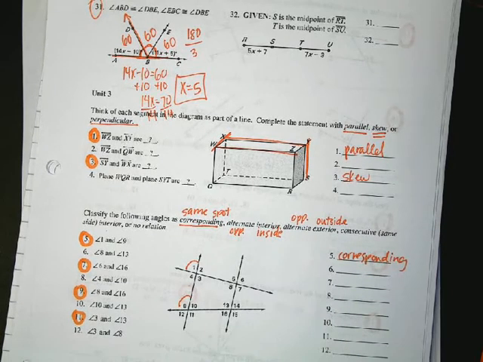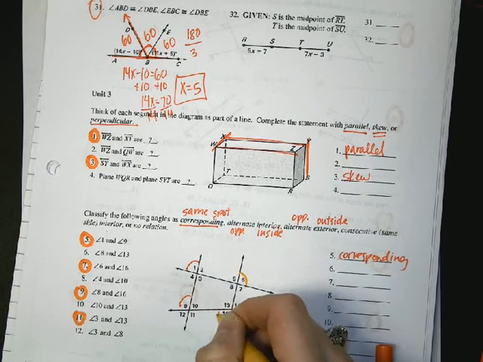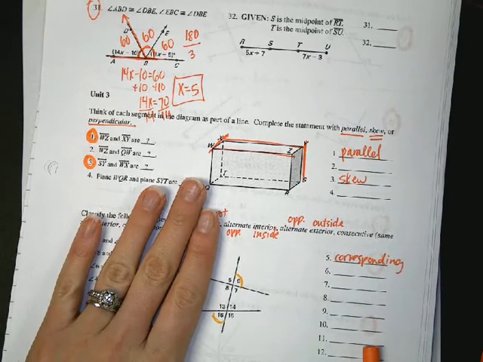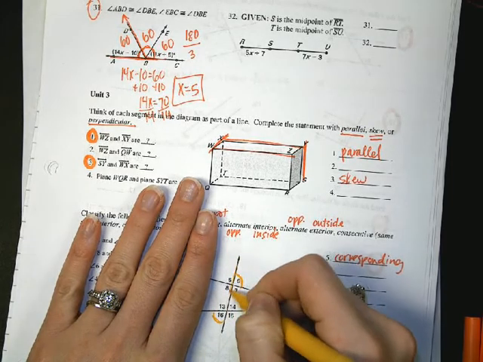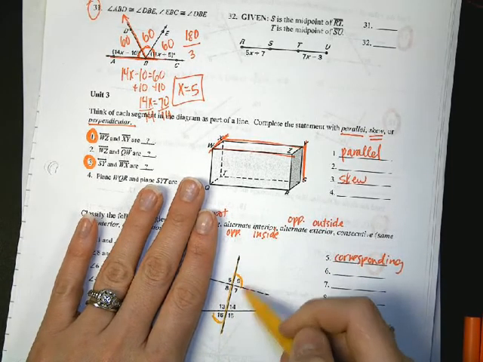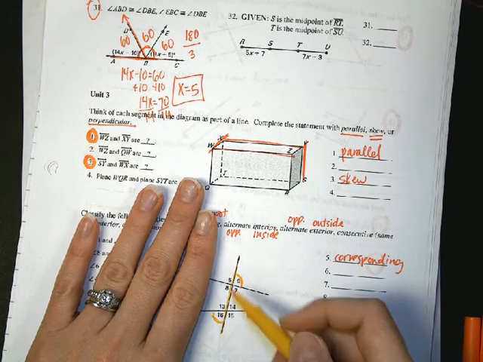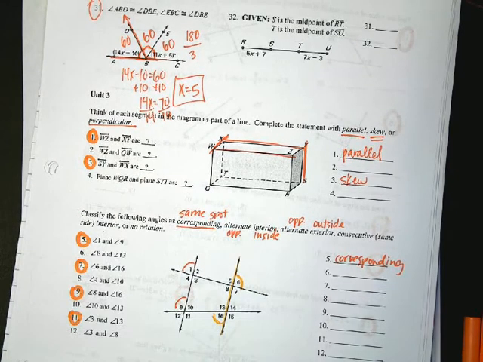Number 7 is angle 6 and angle 16. So right here and right here. So I'm going to cover up this transversal because I'm not talking about that one. And I'll look at this transversal. Angle 6 and angle 16 are on opposite sides of that transversal, and they're on the outside of these two lines. So what we call opposite outside is alternate exterior.